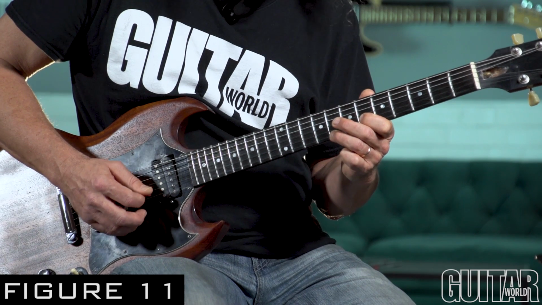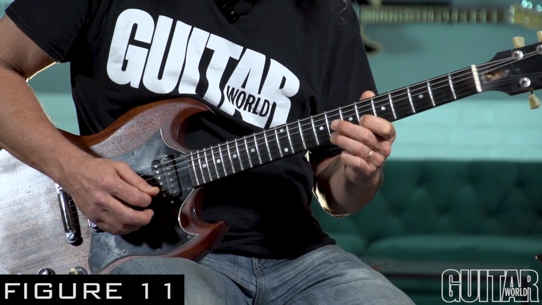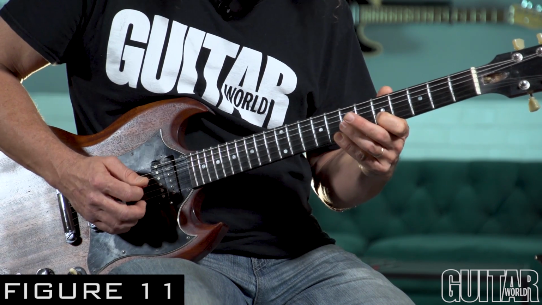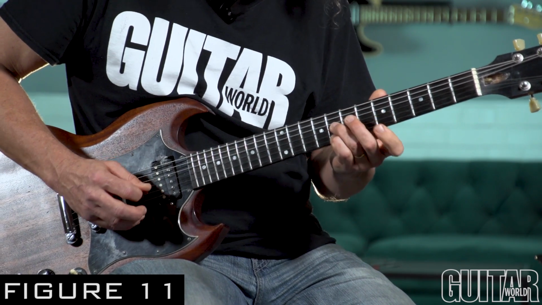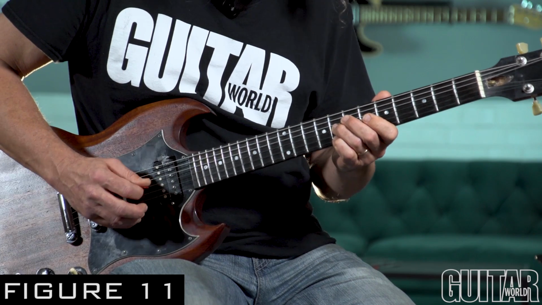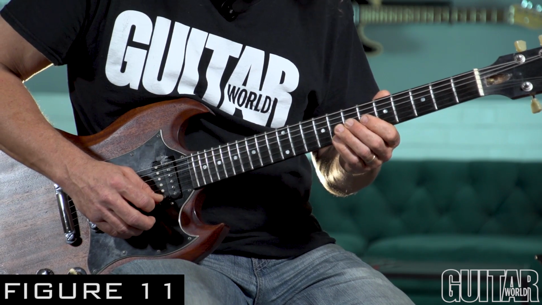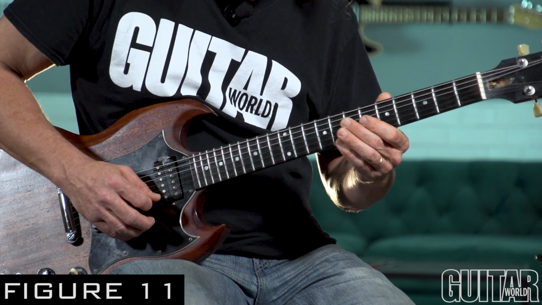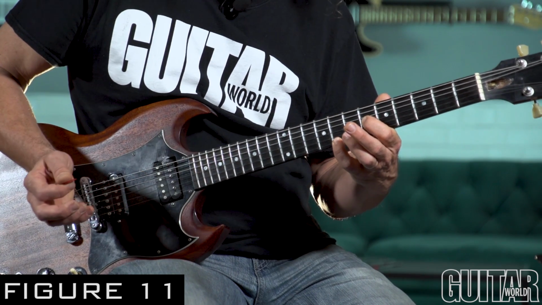Perfect fifth, C to F. Minor sixth, C to E. Major sixth, I'm going to move over to the G string here. That's C to E flat. And then a minor or flatted seventh, C to D. C to D flat is a major seventh.